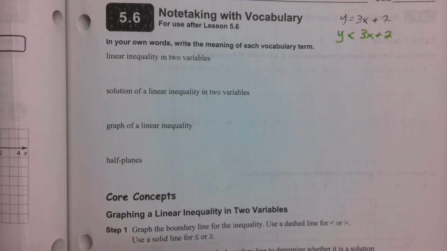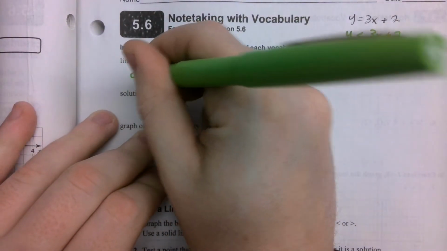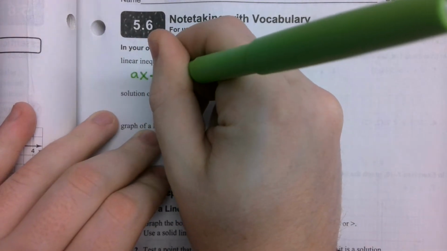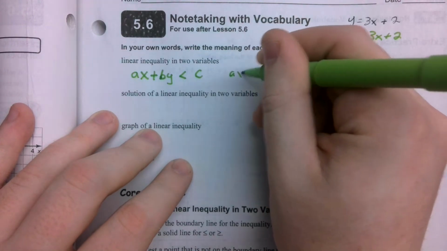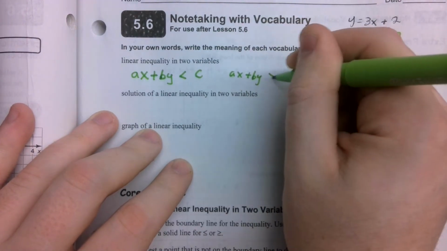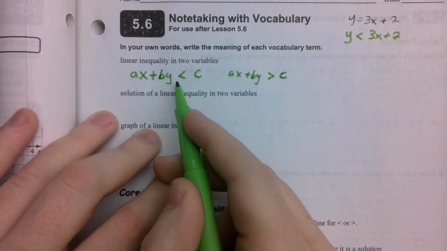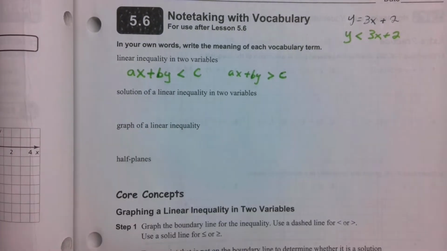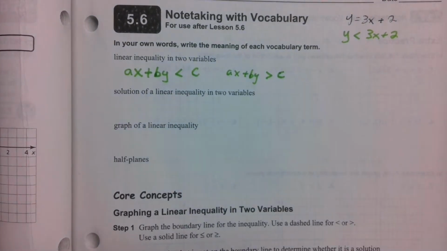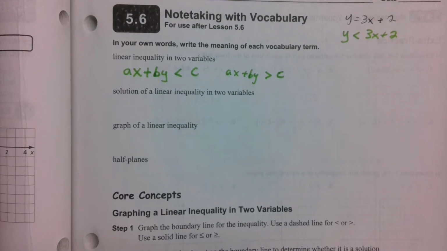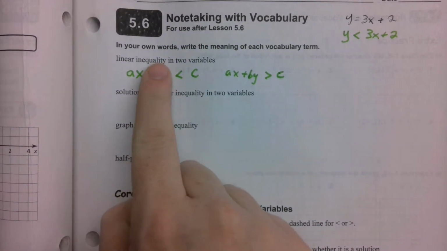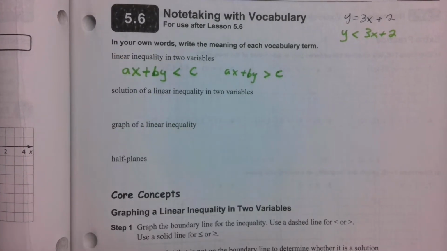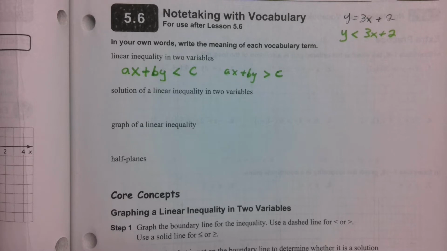The form of these linear inequalities could be like this: ax plus by is less than c, or ax plus by is greater than c, or you could have it less than or equal to, or greater than or equal to. Those observant among you may recognize this as standard form, meaning if we really wanted to solve for the x and y intercepts, we could do the thumb trick and cover up one at a time. This is what a linear inequality in two variables is.